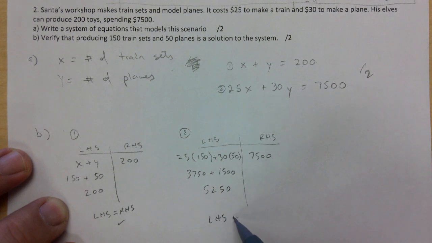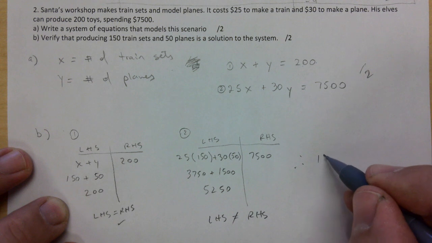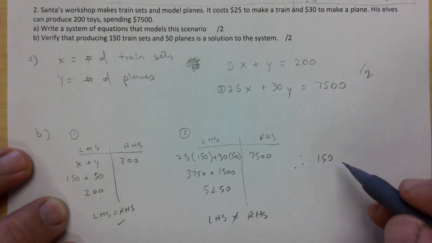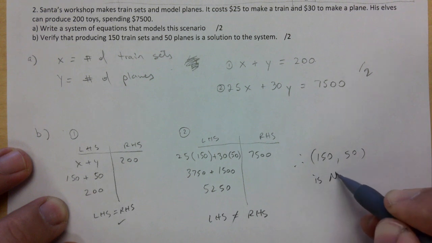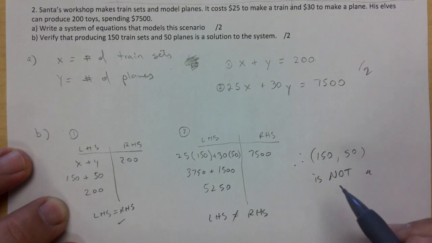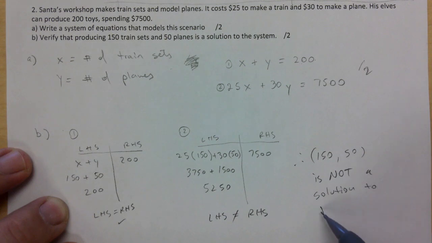Left-hand side is not equal to right-hand side. Therefore, (150, 50) is not a solution to the system.